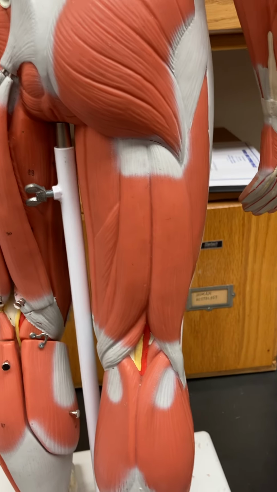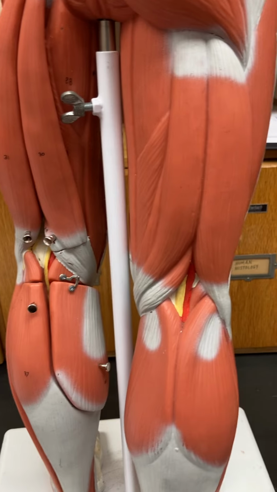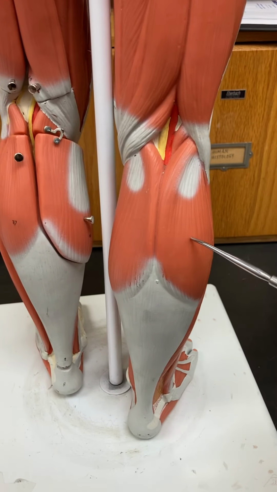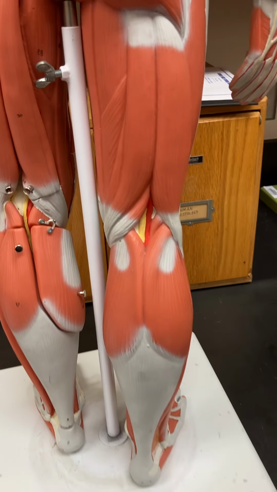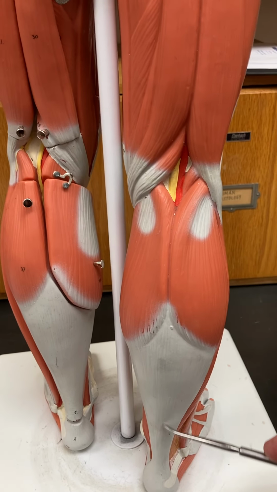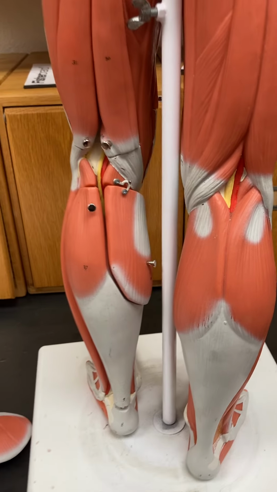And then on the back of the lower leg, we'll start with number 2 there since we're on the back. We have the calf muscle, 2 heads there. It's called the gastrocnemius, here and here. And that's connected to the longest tendon in your body, the Achilles tendon, right there.